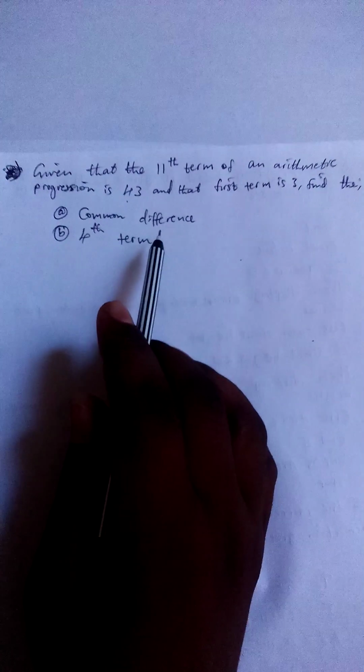We are looking at this 2020 past paper 1, which is question 8. The question says, given that the 11th term of an arithmetic progression is 43 and that the first term is 3, find A, common difference, B, fourth term.